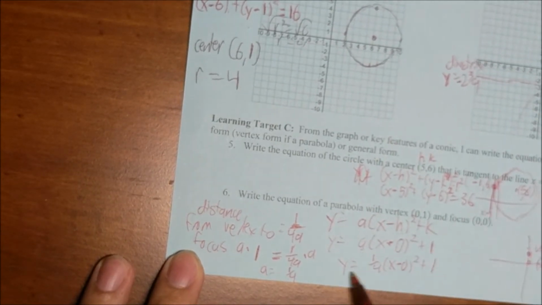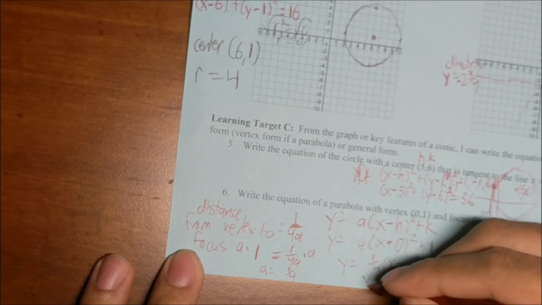Okay, so normally this is where we would stop in vertex form, but in this case, x minus 0, we can simplify that.